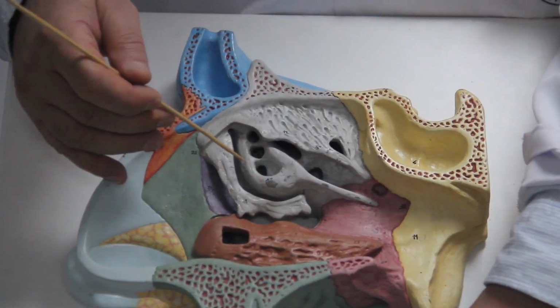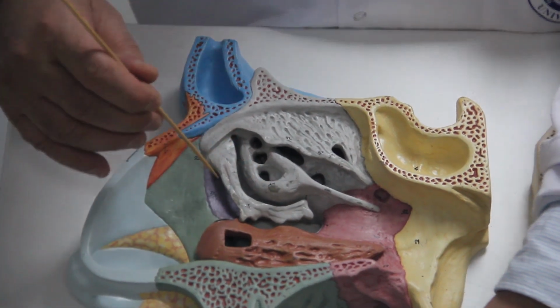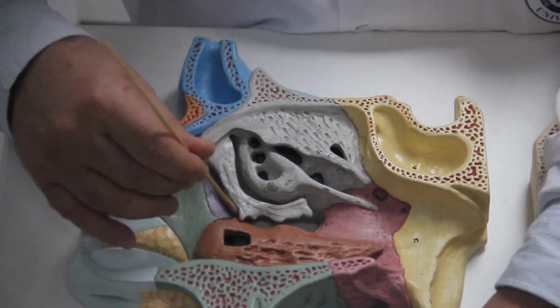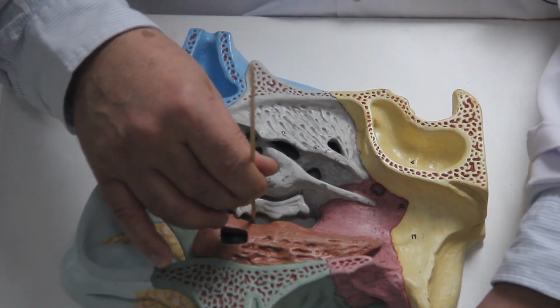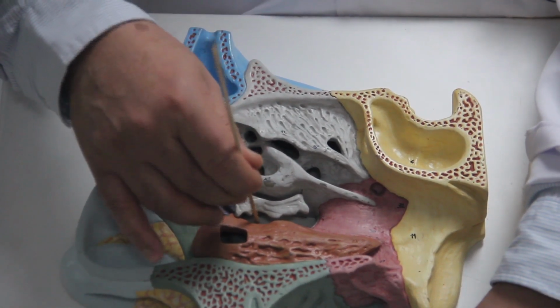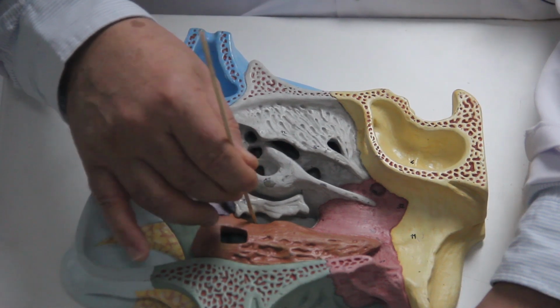The last sinus that opens to the middle meatus is the maxillary sinus. Maxillary sinus, somewhere around here, through the duct of the maxillary sinus and through the ostium, opens directly to the middle meatus.